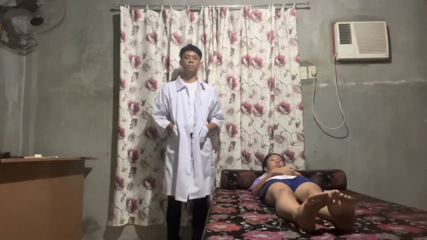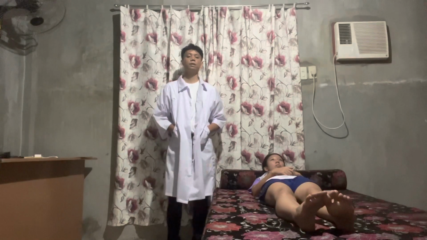Now, for procedure number 10. Push the calf from side to side to palpate for tenderness. For the normal findings, limbs not tender, and for the abnormal, tenderness on palpation.